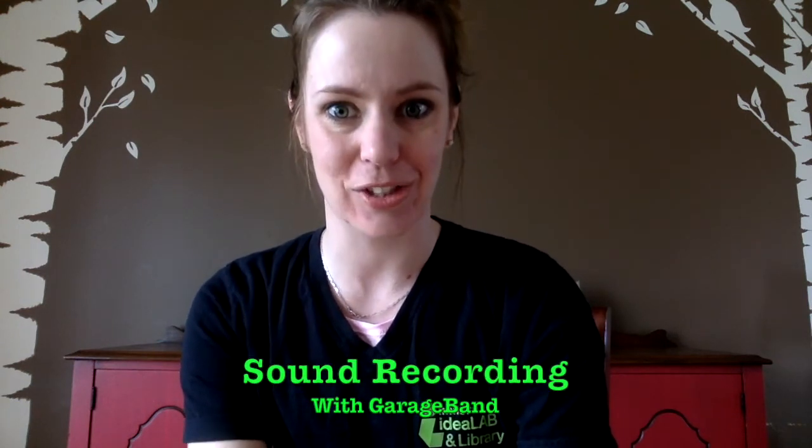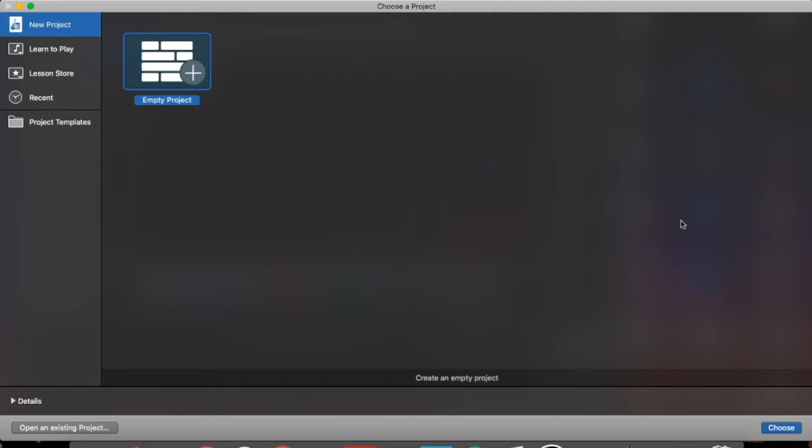Okay, let's get started. GarageBand is a free program that is available on Macs, iPhones, and iPads. You can use any one of those devices to record your sounds. Let's begin by starting a new project. Click on your GarageBand icon, and a new window will appear. Click on Empty Project, and click.